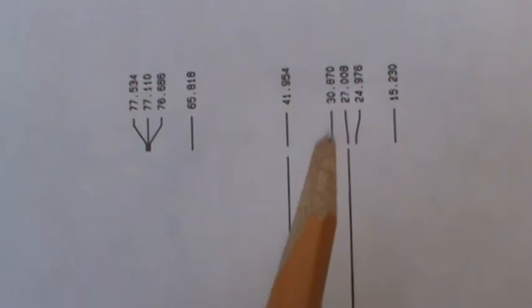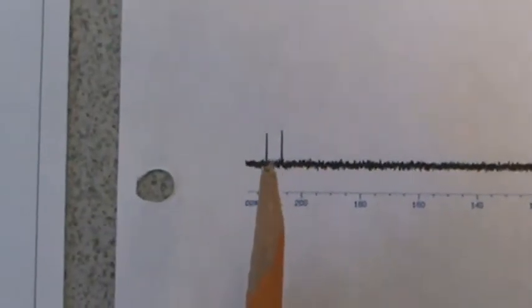2 of them are diethyl ether. 1 of them is acetone. I'm willing to bet acetone is probably the 30 peak. You could easily confirm that using SDBS. If that is acetone, there has to be another carbonyl peak, and sure enough, there is. Our product, cyclohexanone, is 209.